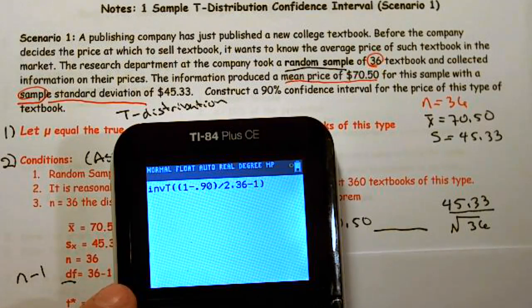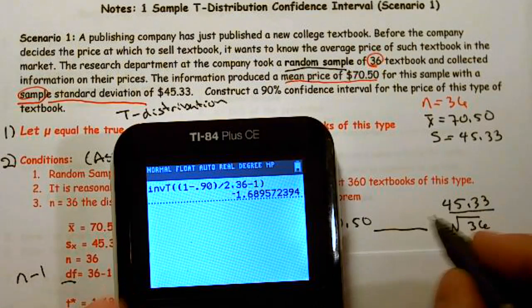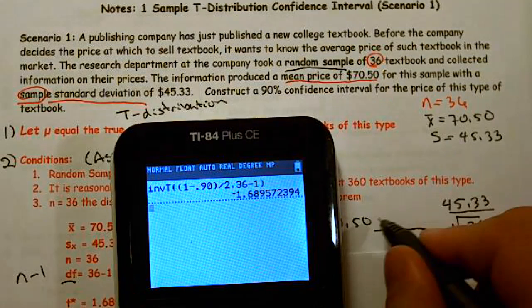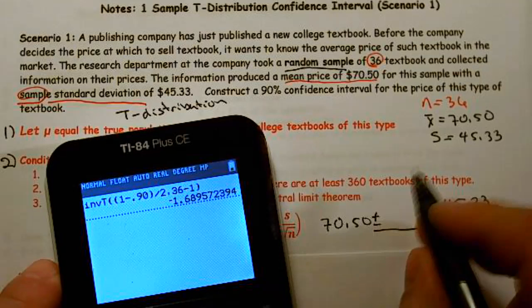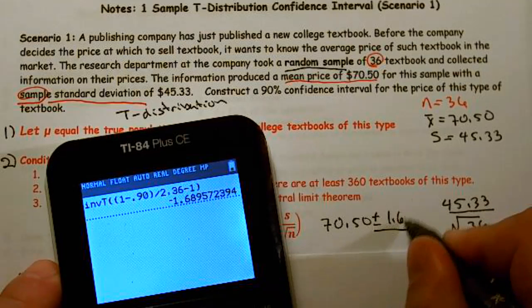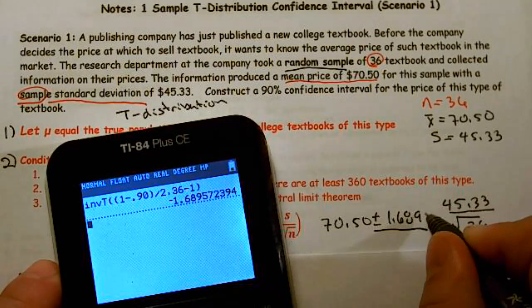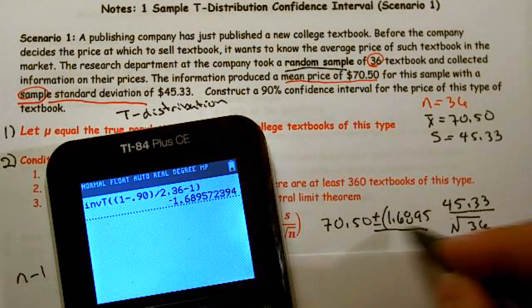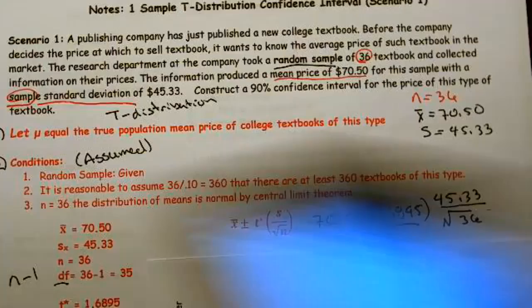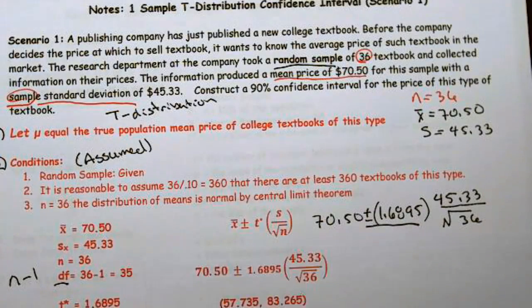And when I end up doing that, I get the value and just make it positive, just like we did for the z. So plus or minus 1.6895. All right, so there's my t star.